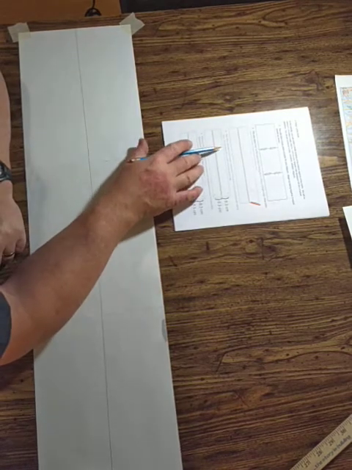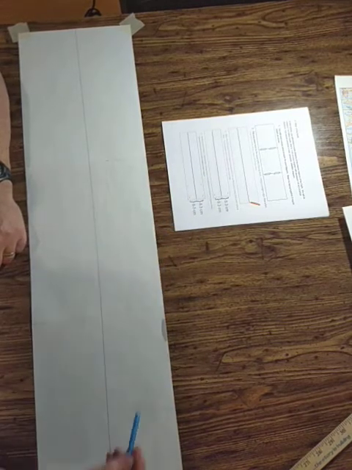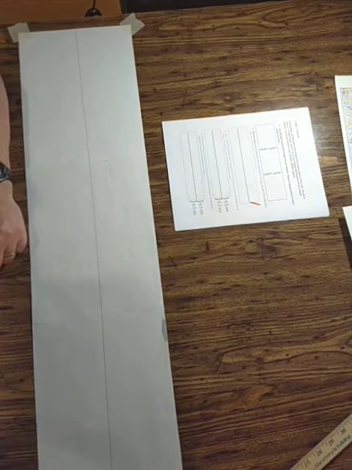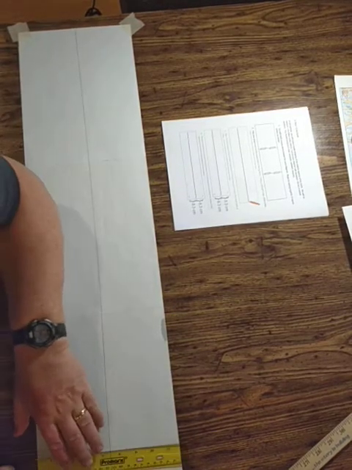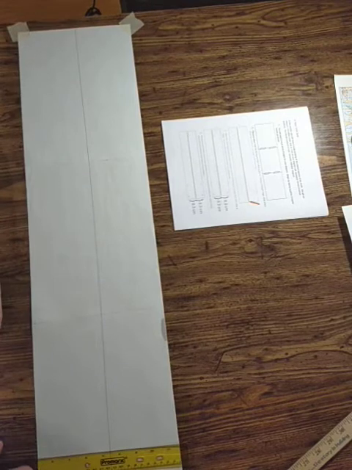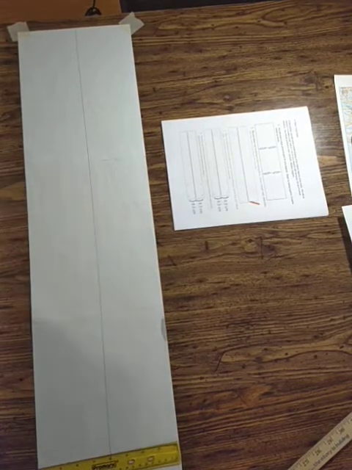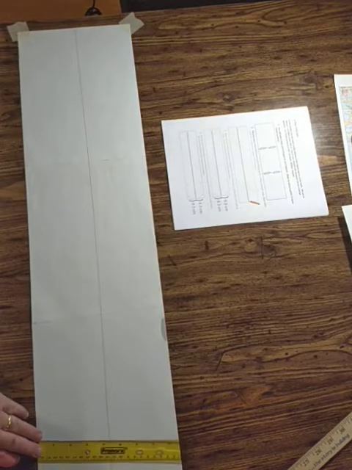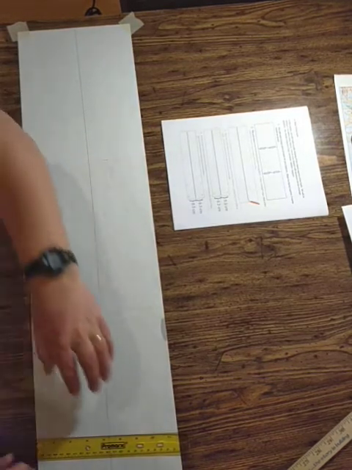Step 3, near the right hand edge of your paper, measure 8.3 centimeters up from your center line and down from your center line. Okay, so I'm going to take my metric ruler, and I'm a little bit worried. I have to check my camera here. Okay, I'll make sure that I'm staying on your view screen.